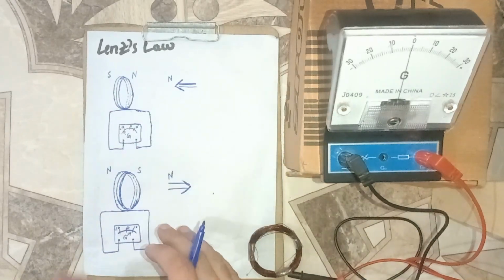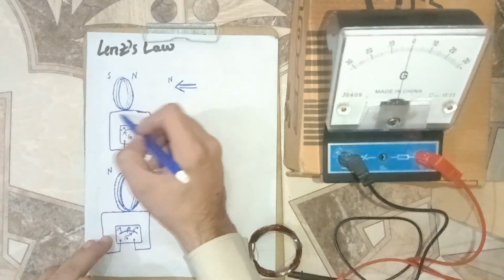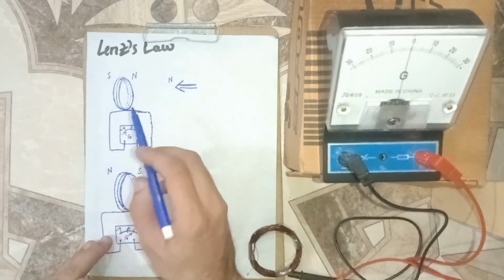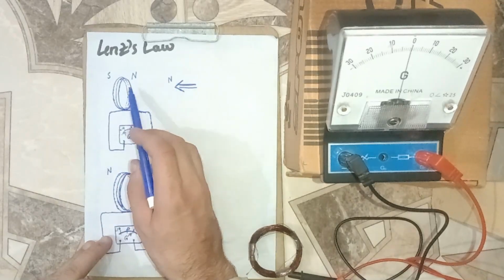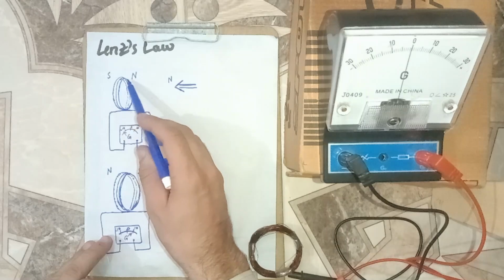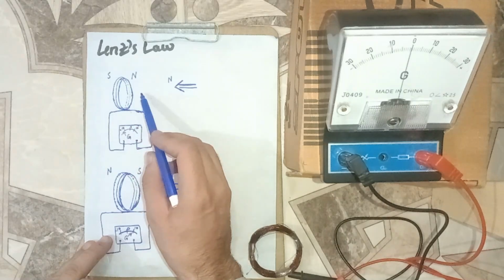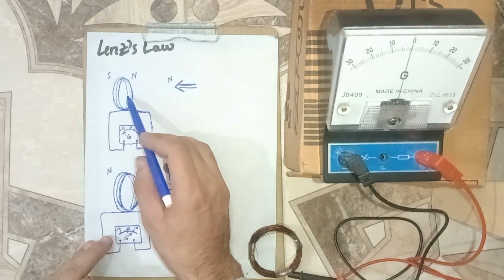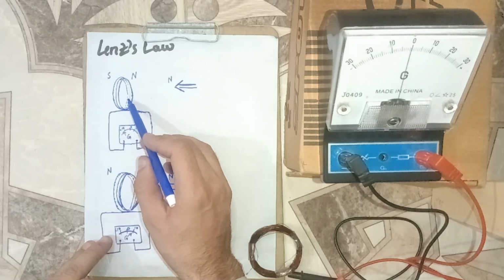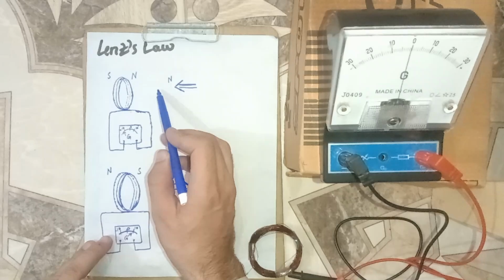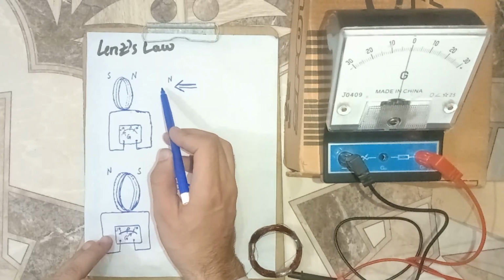So here I'm going to recap. If we have the coil and I bring the magnet towards this coil, the EMF will be induced in this coil due to the change in magnetic flux, and the direction of that EMF will oppose the change in magnetic flux.